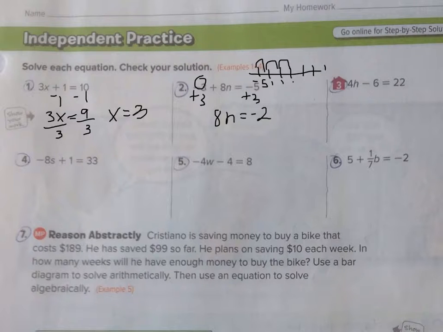Now we need the variable by itself, so we divide by the 8 on both sides. It's a fraction, as you can see, since -2 divided by 8 will be in decimal form, so we're just going to leave it as a fraction. Since we see that we can simplify it, we divide them each by 2, and so it'll be -1 over 4. So -1/4 is what n equals.